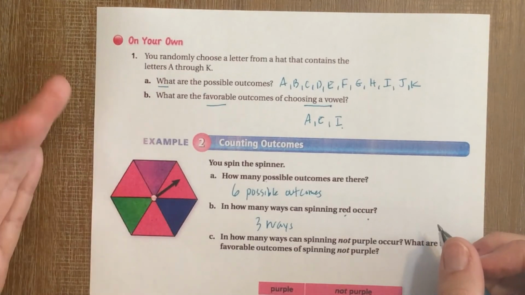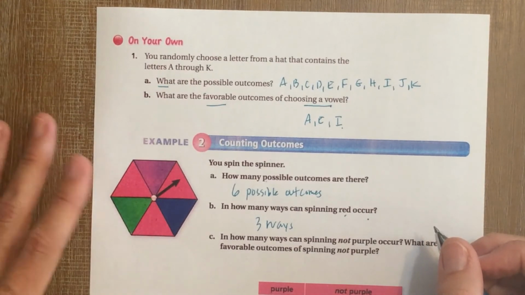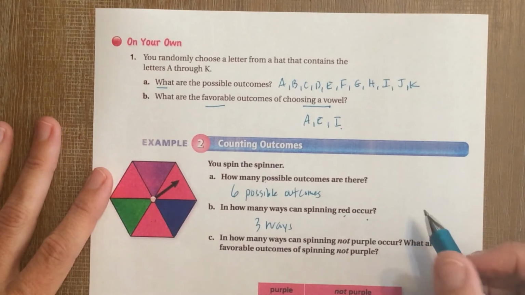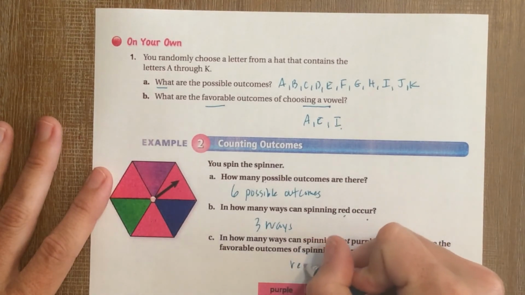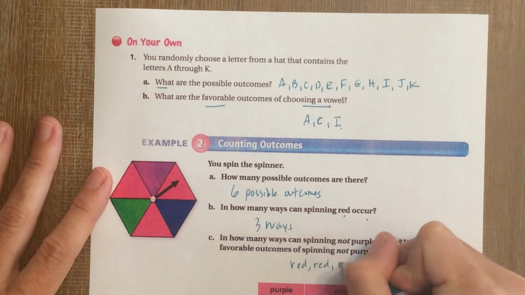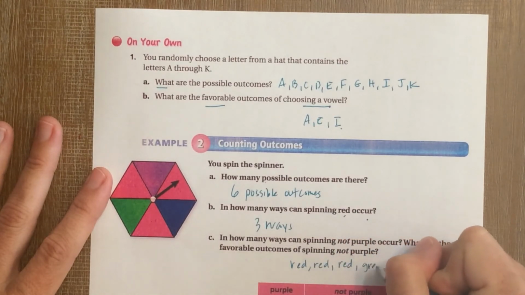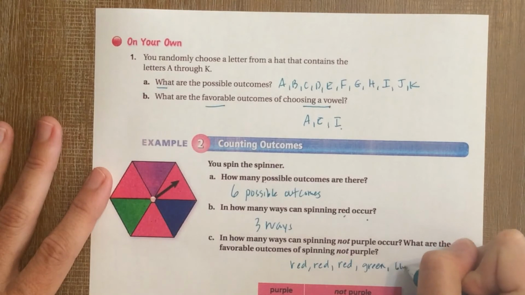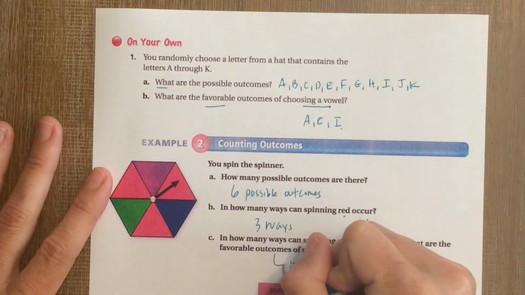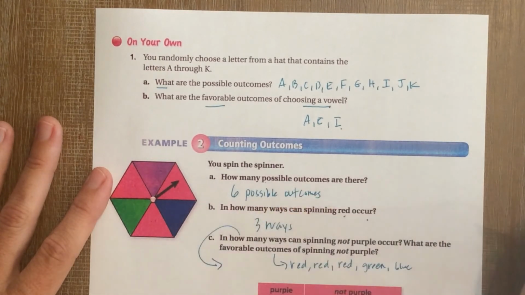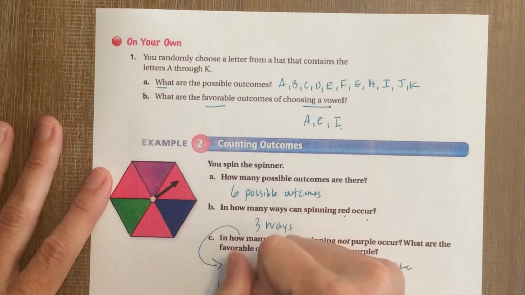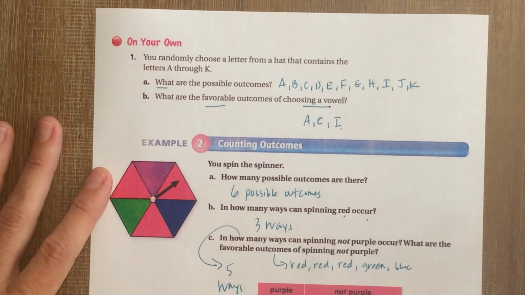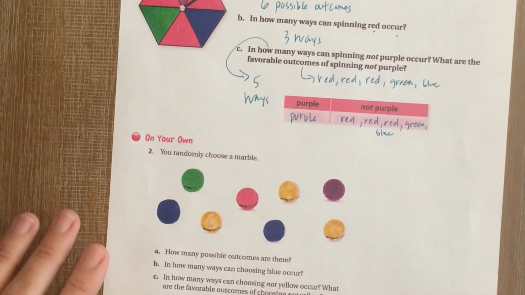Red occurs 3 times, so you have to list all 3 of them each time. So what are the favorable outcomes? The favorable outcomes are red, red, red, green, blue. That's the favorable outcome. How many ways can it happen? 1, 2, 3, 4, 5. 5 ways.